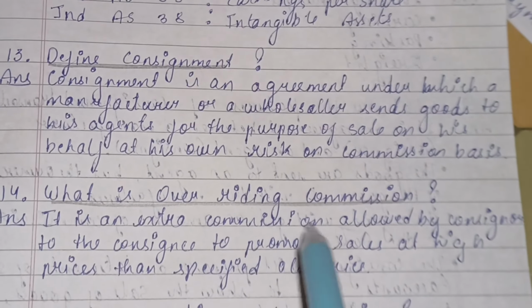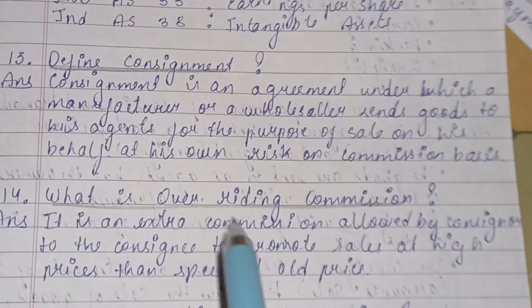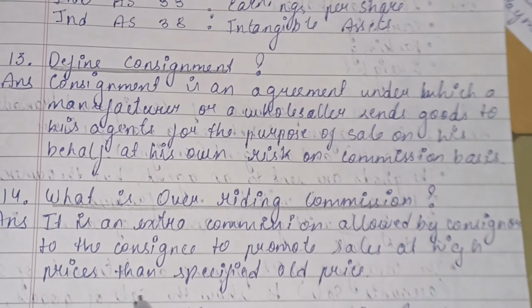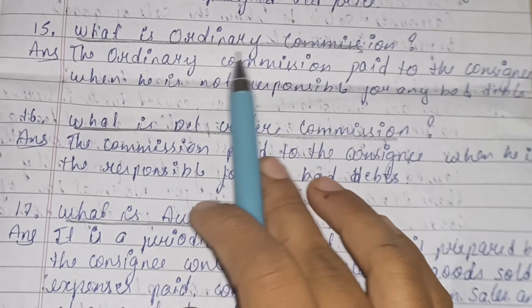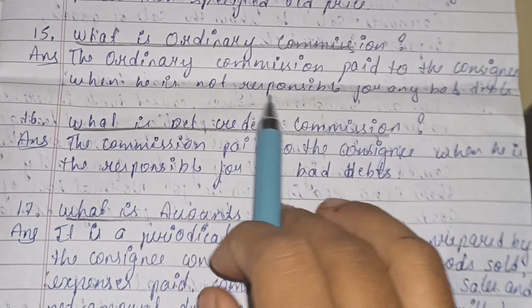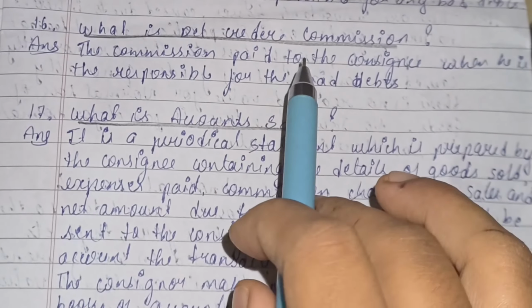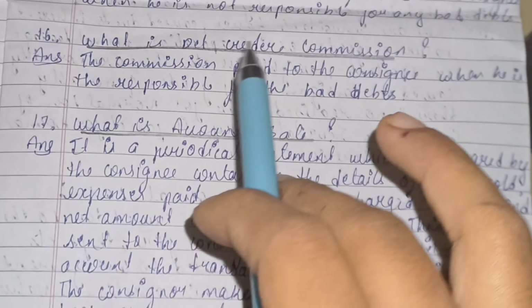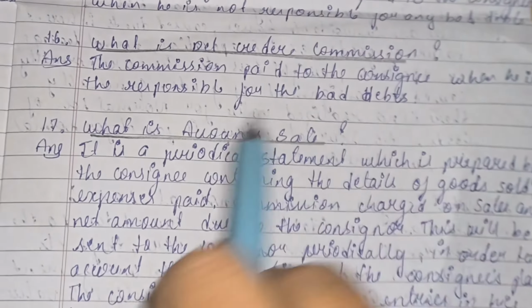What is overriding commission? It is an extra commission allowed by the consignor to the consignee to promote sales at higher prices than the specified price. What is ordinary commission? The ordinary commission is paid to the consignee when he is not responsible for any bad debts. What is del credere commission? The commission paid to the consignee when he is responsible for the bad debts.